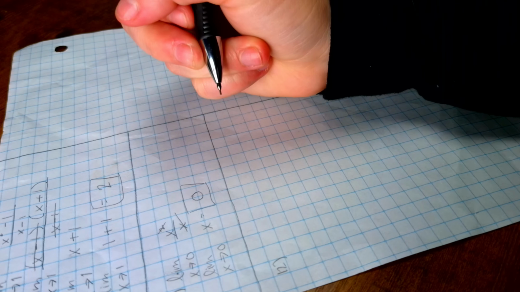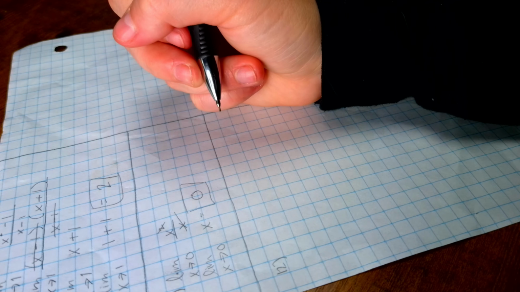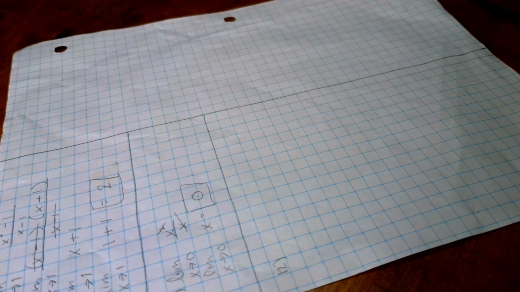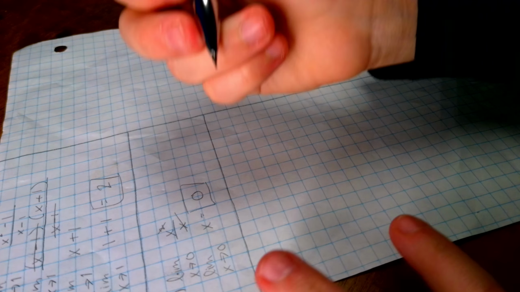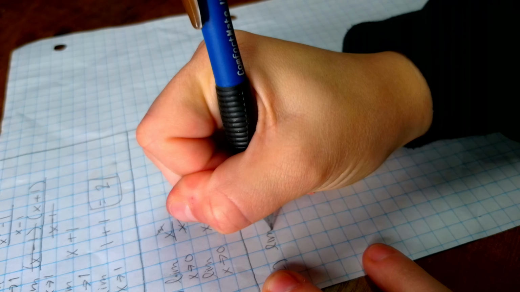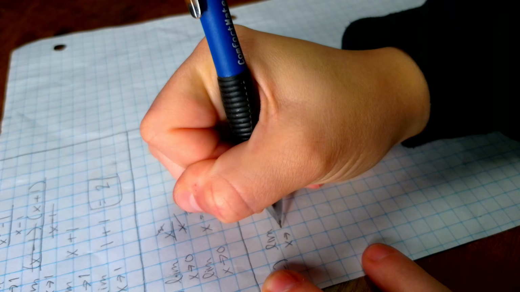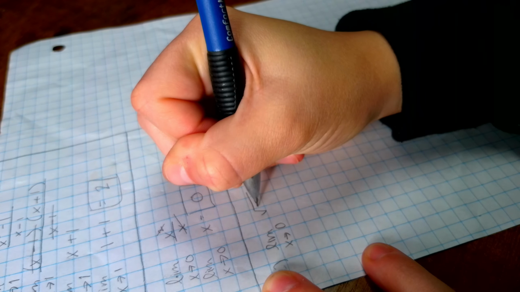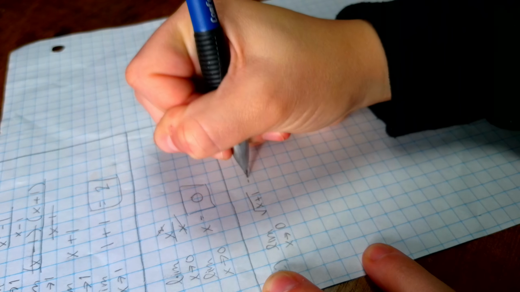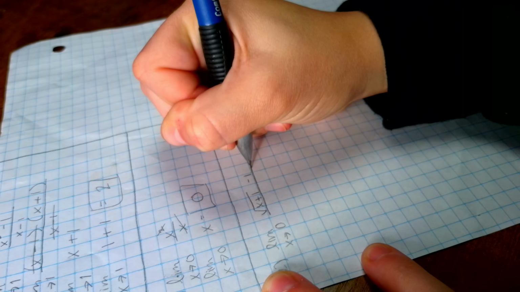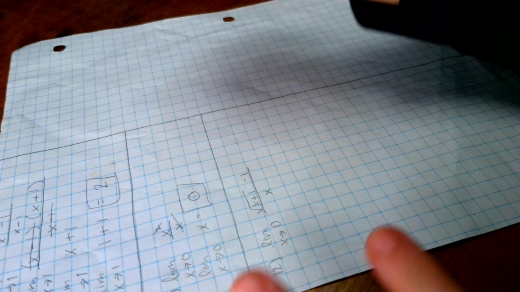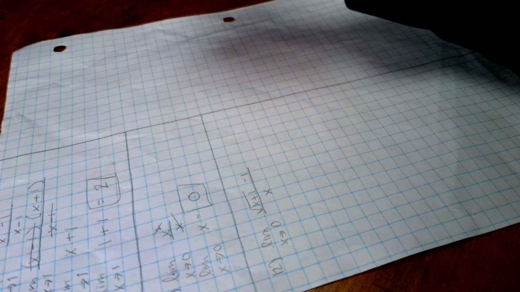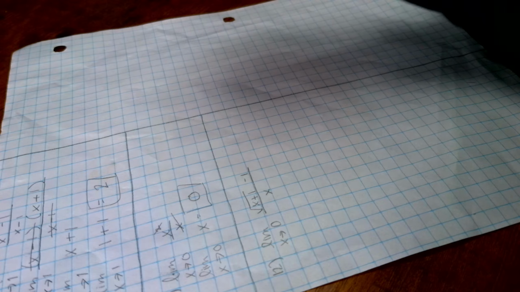Number 12. Let's see, what else does it have for me? ChatGPT, huh? Okay, so the limit as x goes to 0 of the square root of x plus 1 minus 1, all over x.